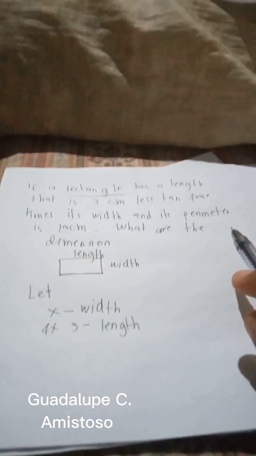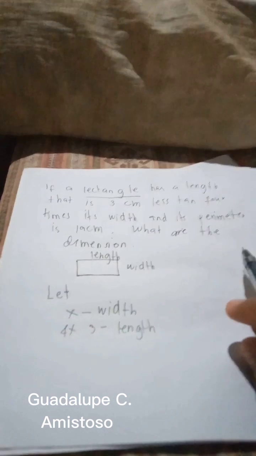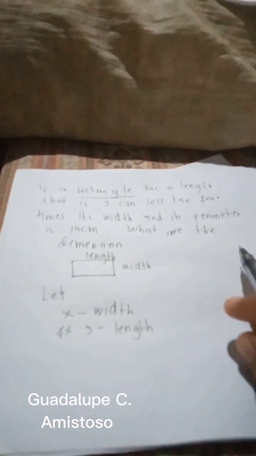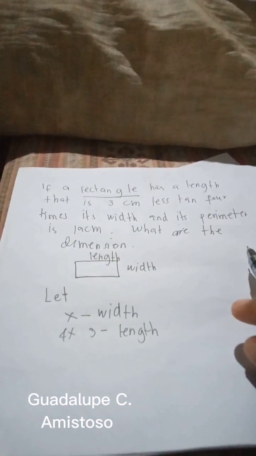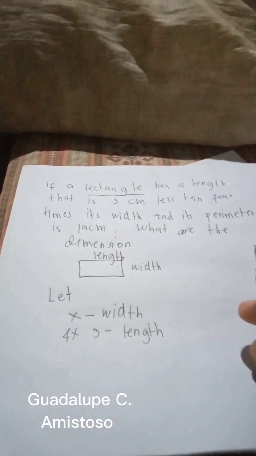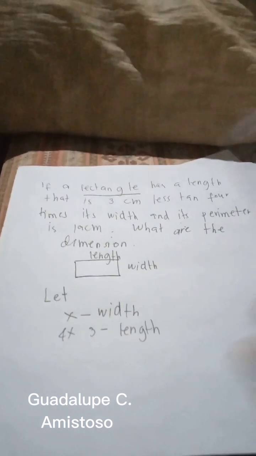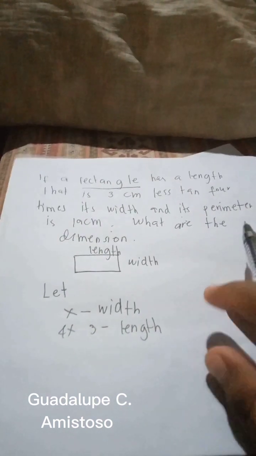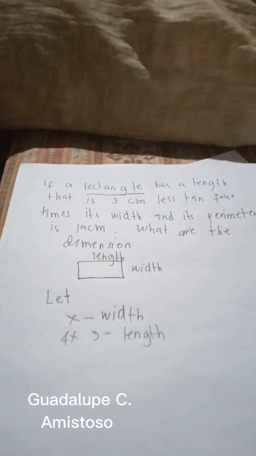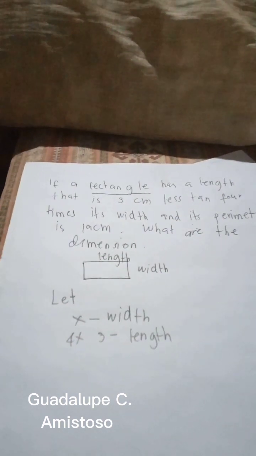Since the statement is equating the length in terms of width, our representation of the variable will be: let x equal the width of the rectangle. Based on the first statement, we come up with a mathematical expression for the length of the rectangle. The length is 3 centimeters less than 4 times its width, so 4 times the width minus 3. 4x minus 3 is the length of the rectangle.